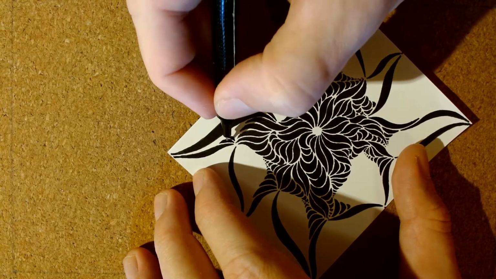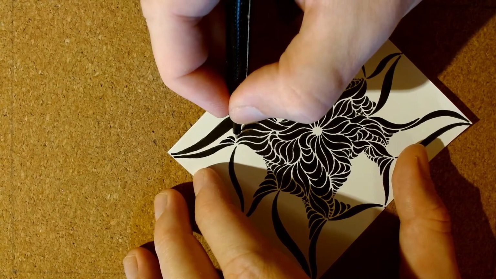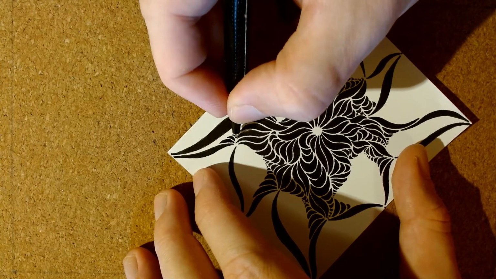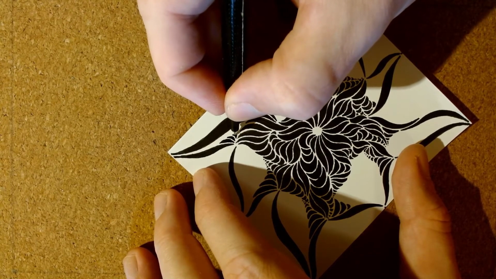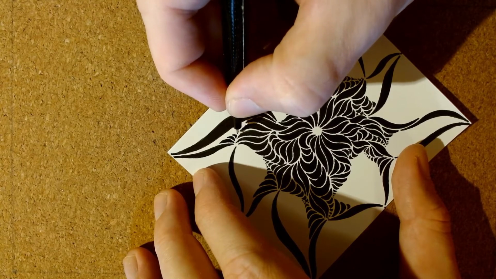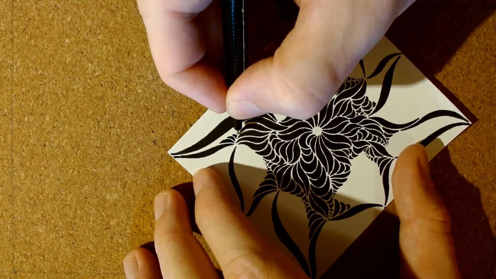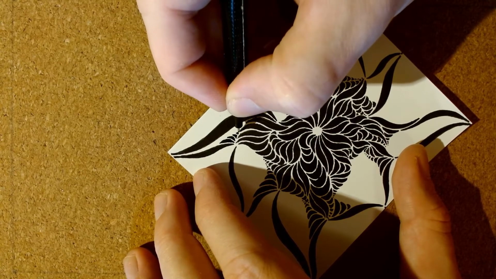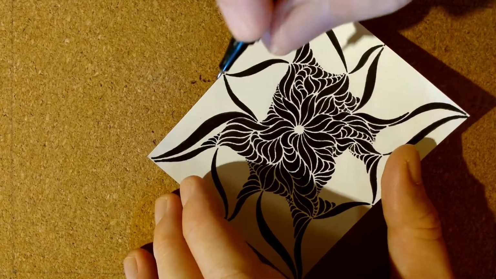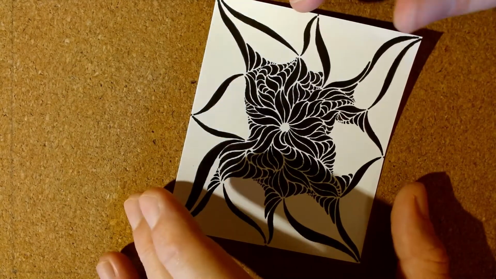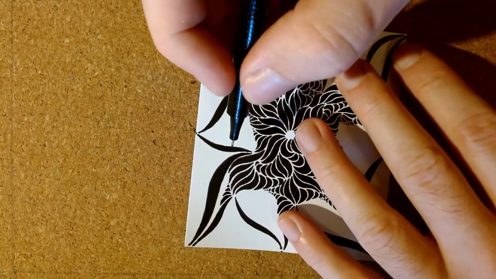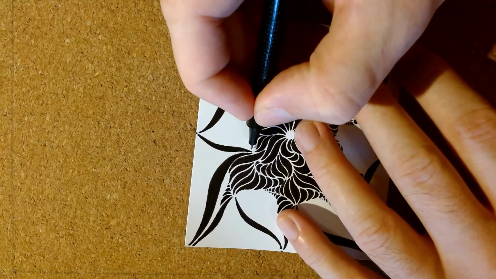So when I realized that I want to start making a living off of my drawing, of my art, so to say, the controlled abstraction, I just ordered a bunch of these pens, like 20 or 40 of them.